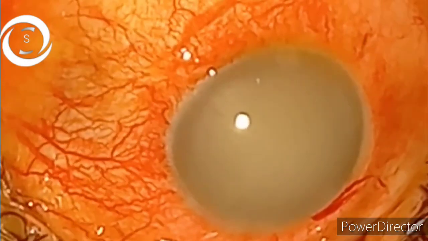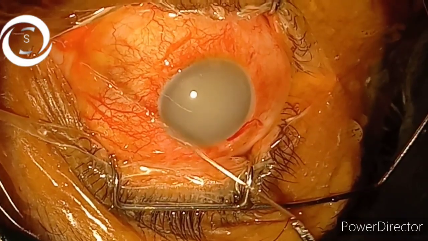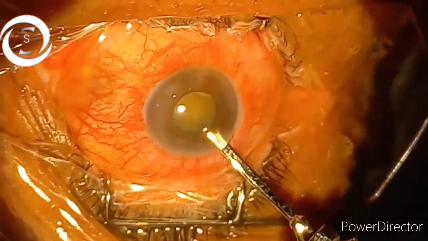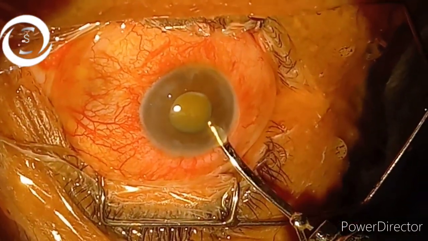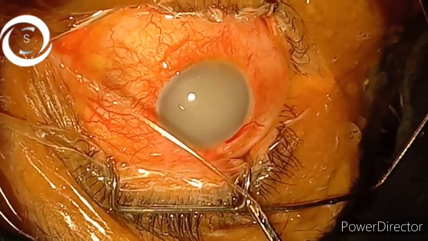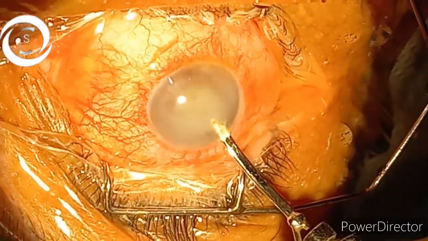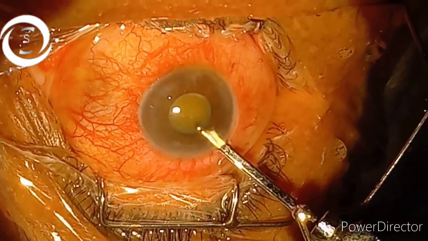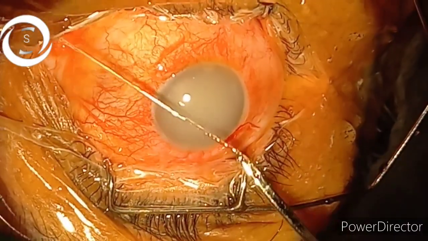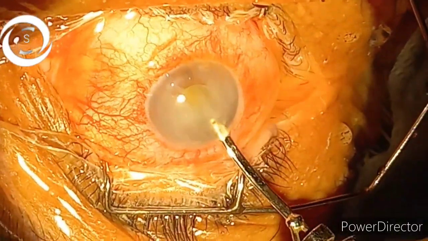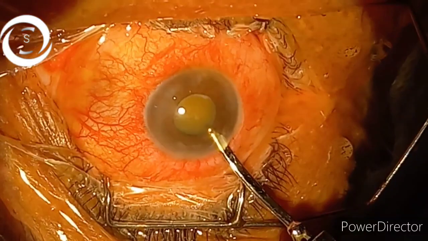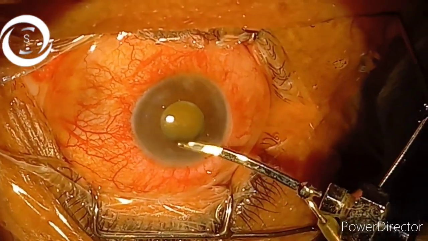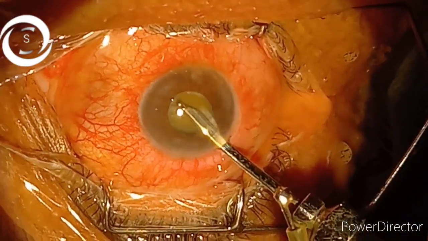So it's a very important lens-induced glaucoma, phacolytic glaucoma, and it is also a type of secondary open angle glaucoma in which the lens slowly and gradually becomes mature, then hypermature, and a stage comes when it is unable to contain its continuously producing proteins, and proteins are leaked through the intact capsule.